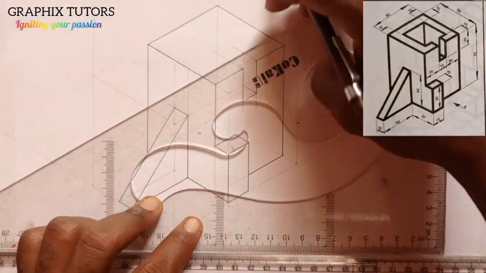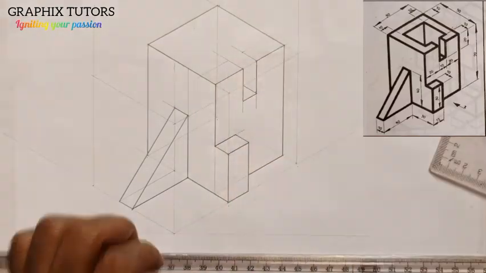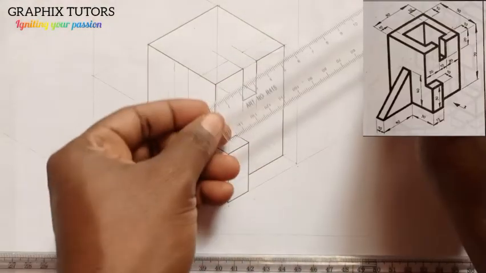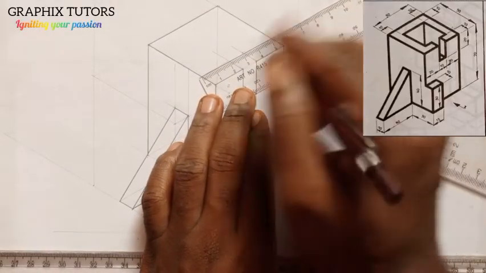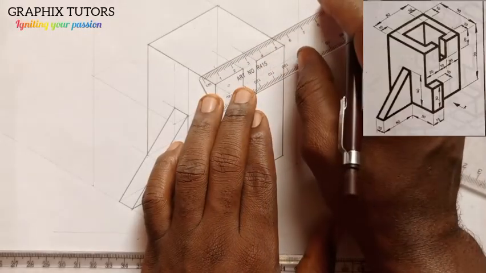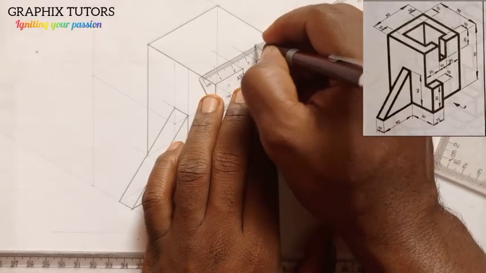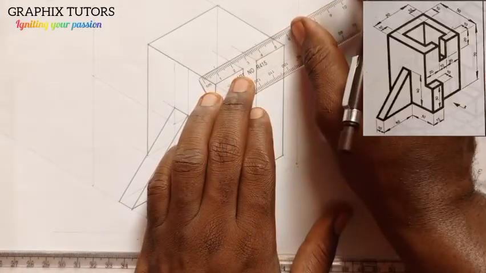Now at the ending also, I'll measure 10. From here to here is 10, and from here also to here is 10. So I can easily just thicken it if I want to.